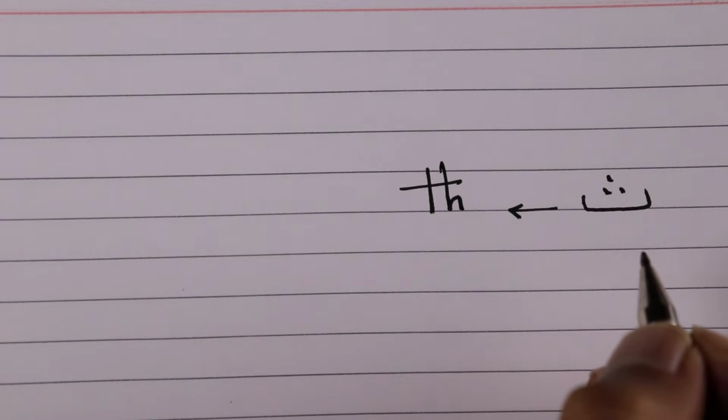Another letter that looks very similar to the previous two. That is letter number 4, tha. It looks the same as the previous two, but the exception is 3 dots on top of the letter. Tha, that is the name of the letter. Tha, the sound it gives us. Tha is compared to th in the English alphabet.